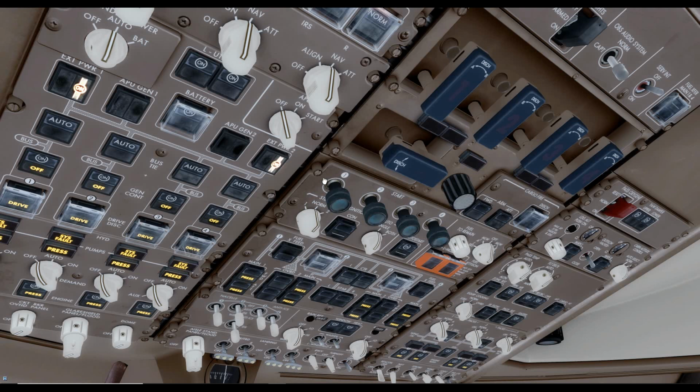On the start panel, again we're looking for no lights in the ignition switches. The standby ignition switch should be in normal. Continuous ignition is off.